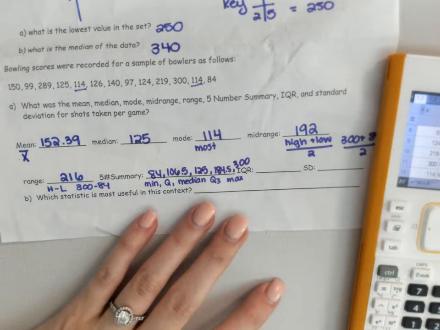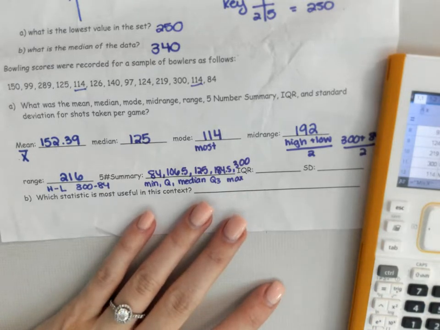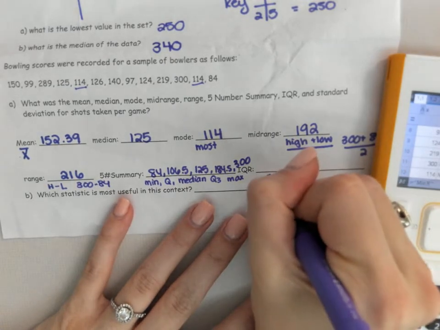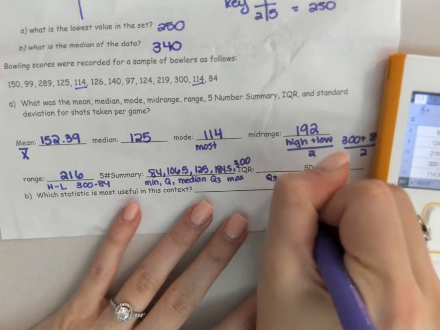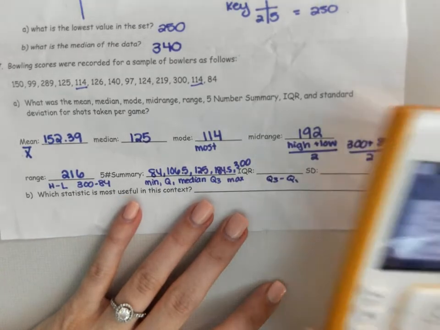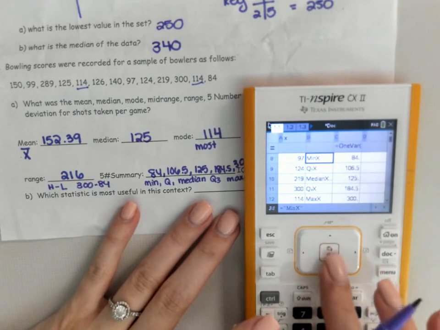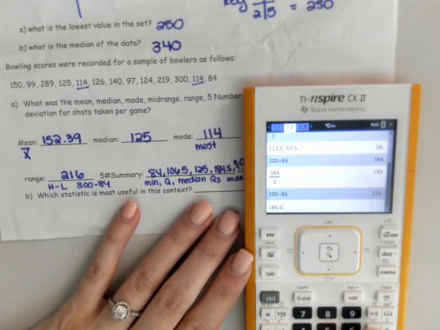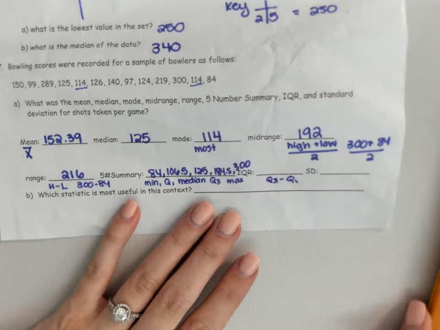For IQR, you take Q3 minus Q1. So we're taking 184.5 and subtracting the 106.5. And we get 78.